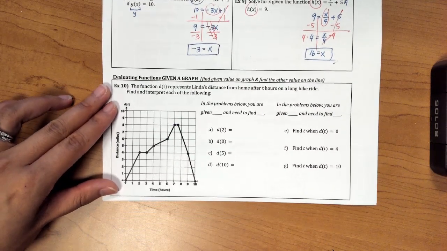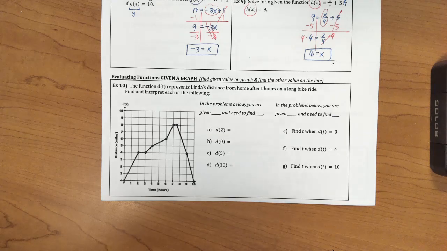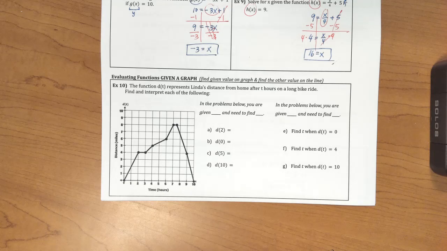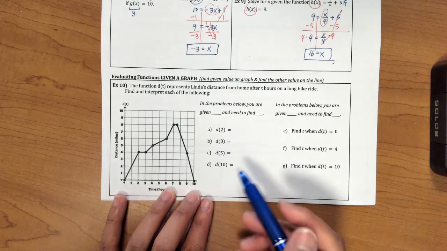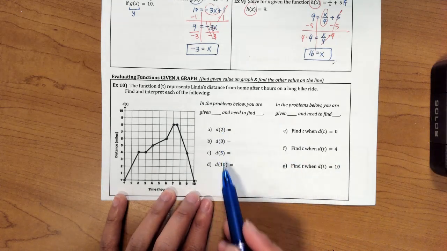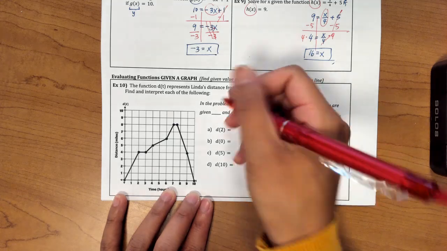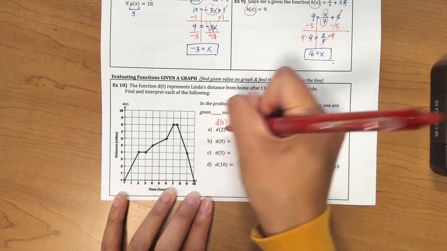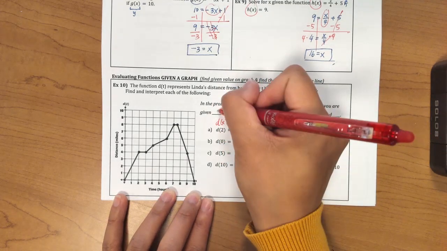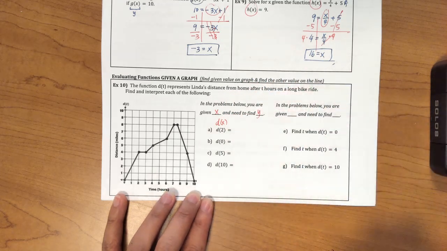Lastly, let's evaluate functions given a graph. So in example 10, the function d of t represents Linda's distance from home after t hours on a long bike ride. Find and interpret each of the following. So in these problems A through D, I am giving you a number. If it's inside the parentheses, let's say d of x, that means all of these numbers, I'm giving you x and I want you to find y.